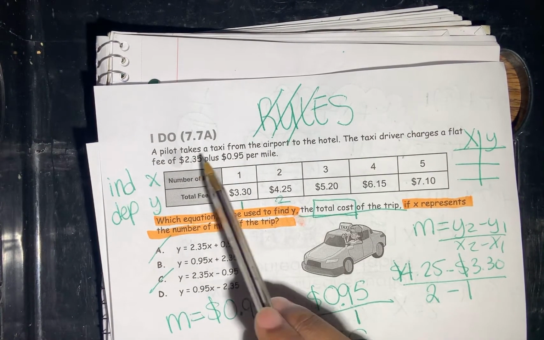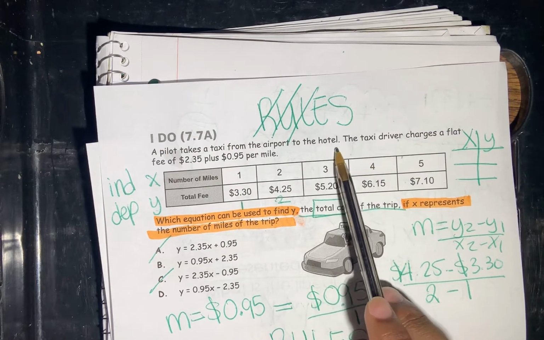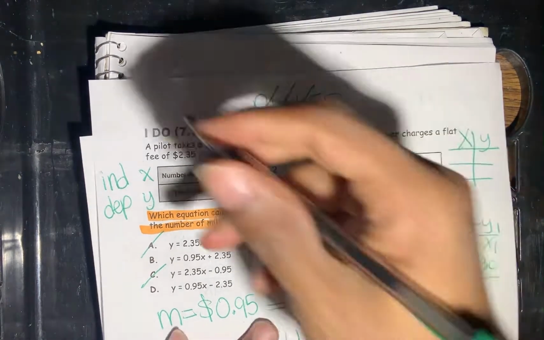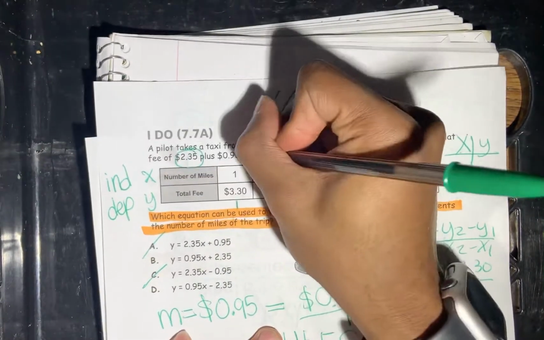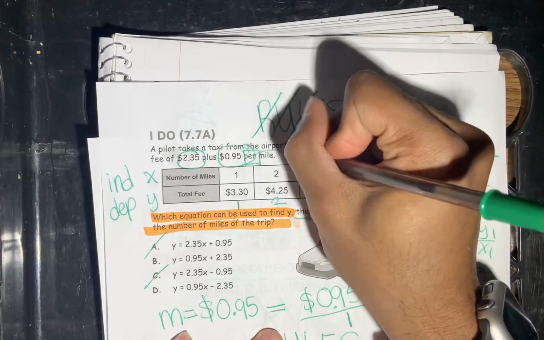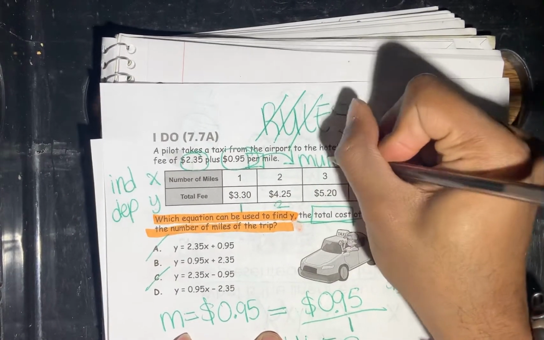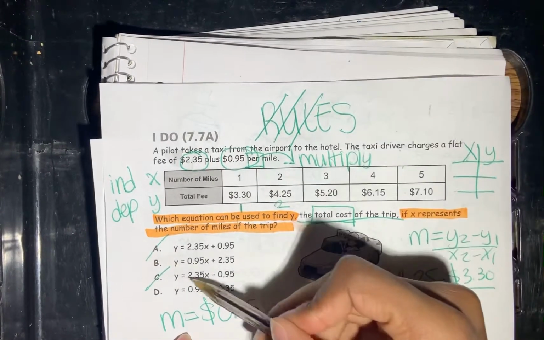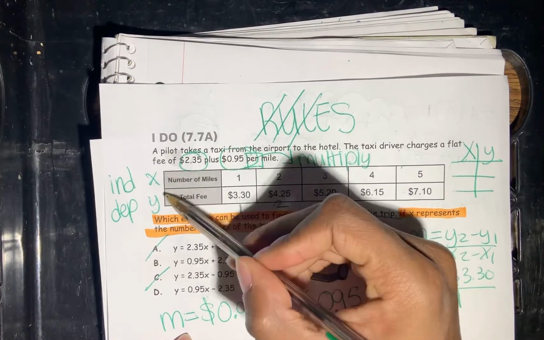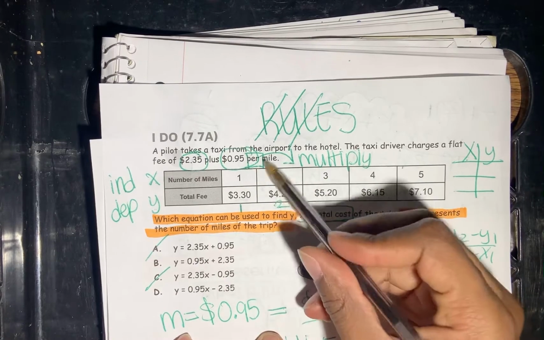Now, a pilot takes a taxi from the airport to the hotel. The taxi driver charges a flat fee of $2.35. So we got to circle the 2.35, this is the number, plus 95 cents per mile. Now, per is a key word. This tells us that we're going to multiply. So we know it's going to be 0.95 multiplied per mile. So the x, which represents the miles, will be multiplied by the 95 cents per mile.